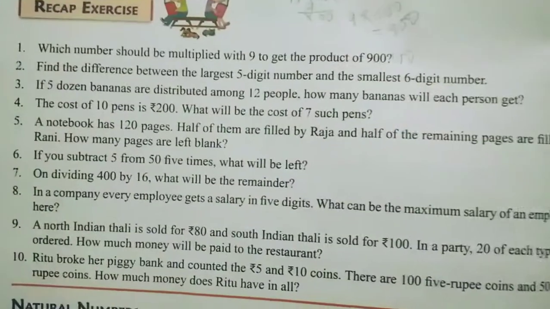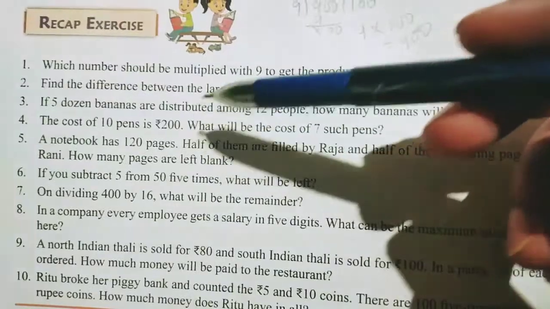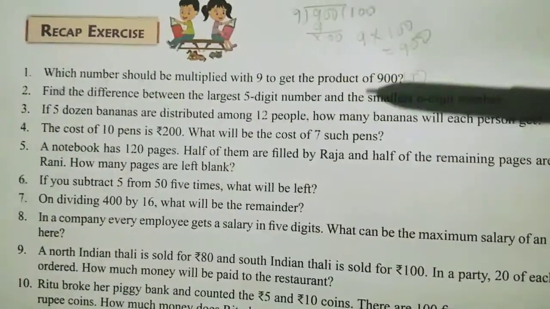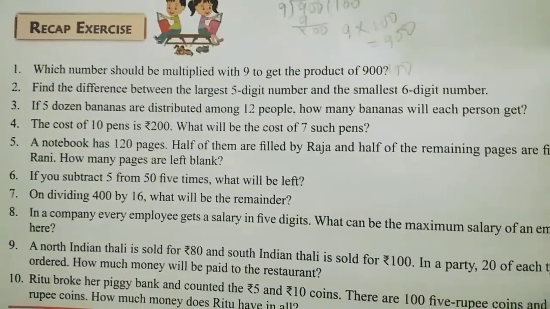Okay, understood? So up to question number 5 I have solved today. So that's all for today. Practice all the questions in your notebook. Okay, understood? Thank you.